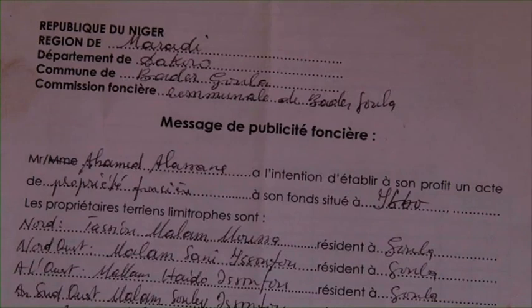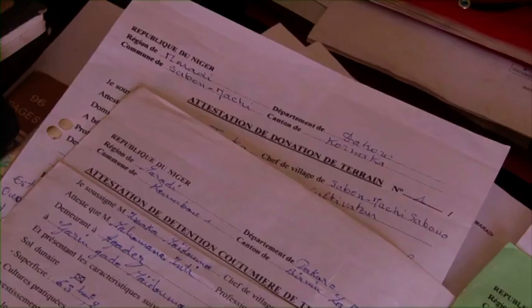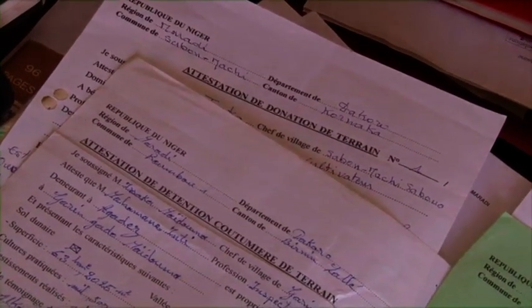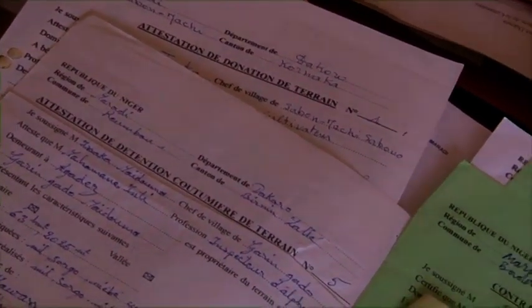Everything is done without deeds, so our goal is to encourage the population to enact deeds. That's why we make the forms available to them.